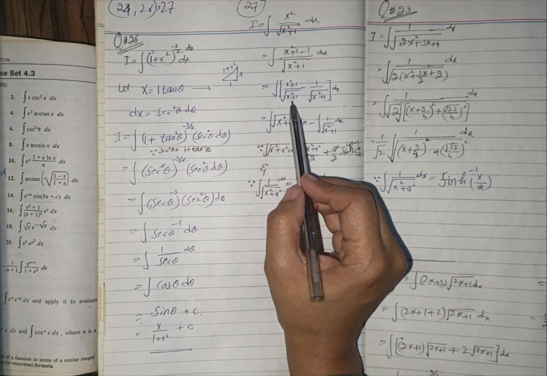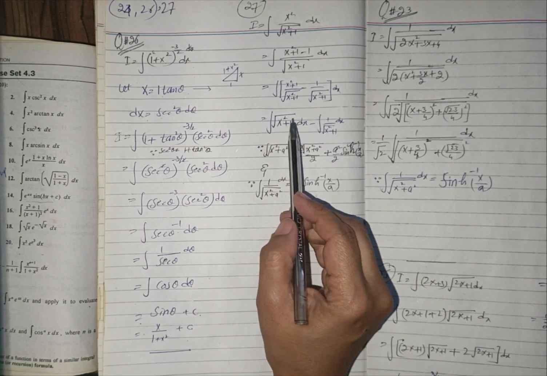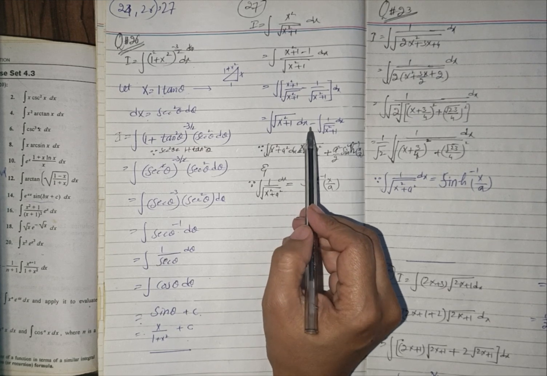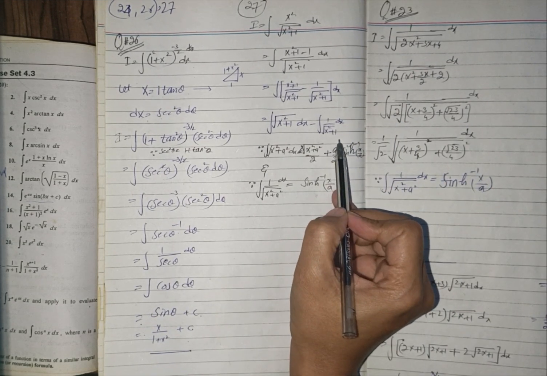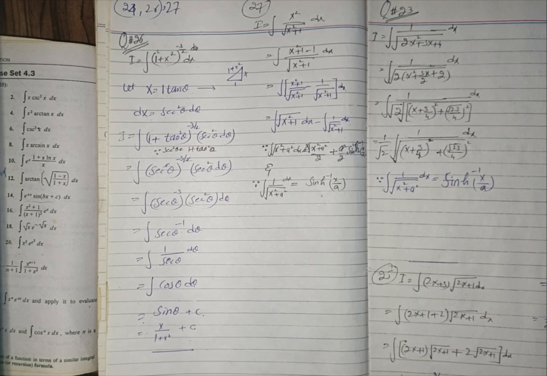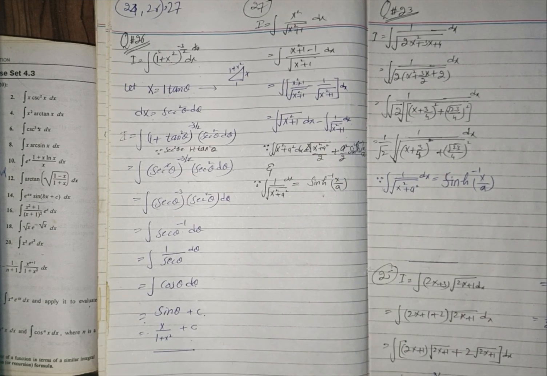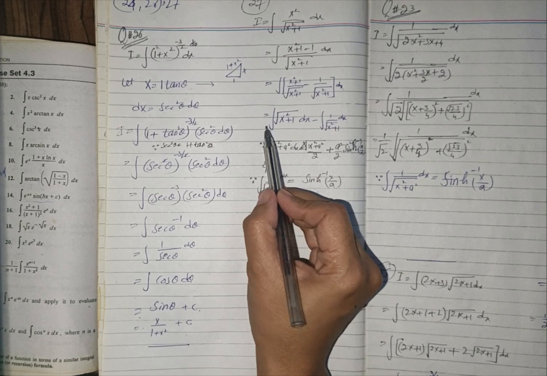After splitting this, cancel out x square plus 1 with the square root of x square plus 1. We will get the integral of the square root of x square plus 1 dx minus the integral of 1 upon the square root of x square plus 1 dx. Here we have two different methods and two different formulas for this question. The first method is the method of substitution we already discussed.